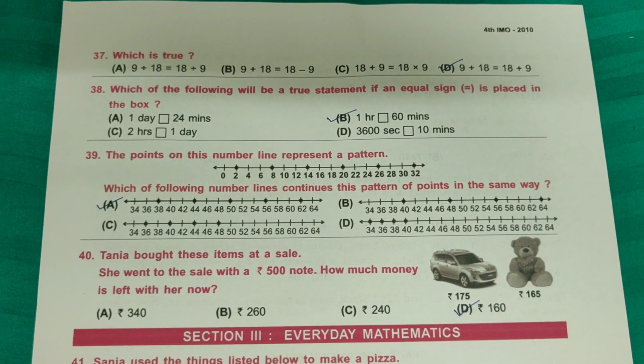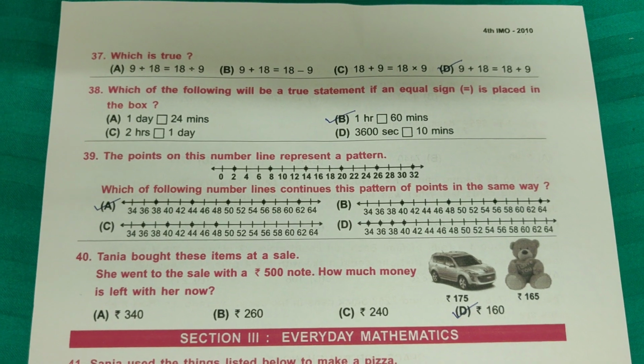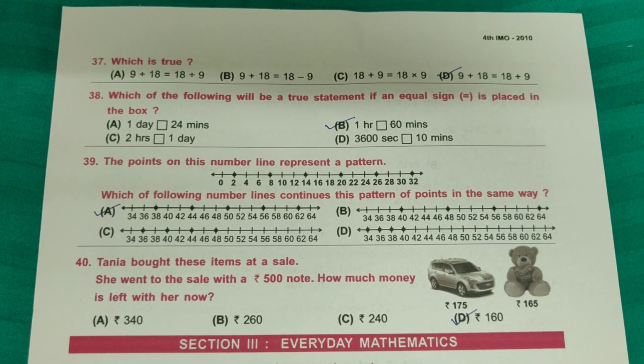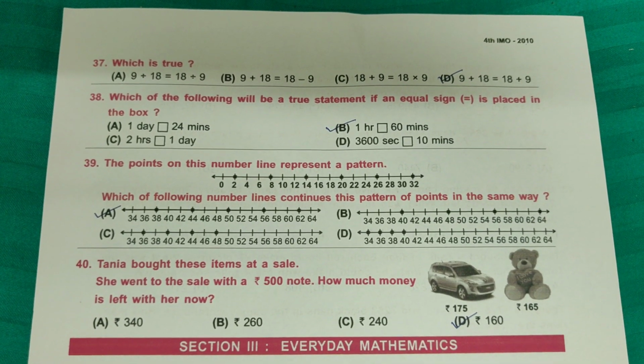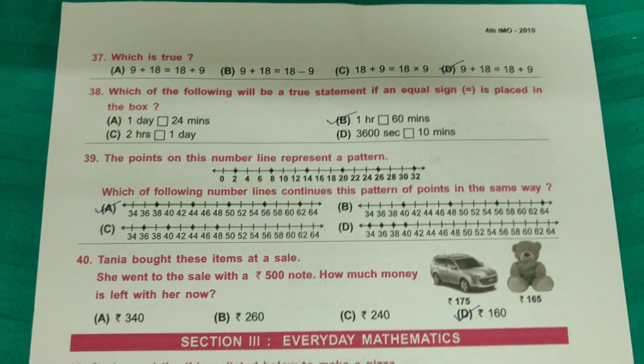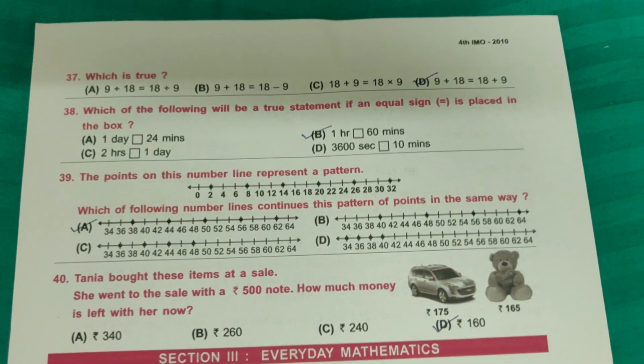40th. Tanya bought these items at a sale. She went to the sale with a 500 note. How much money is left with her now? It is D bit, 160.